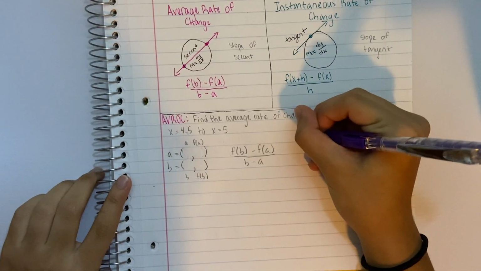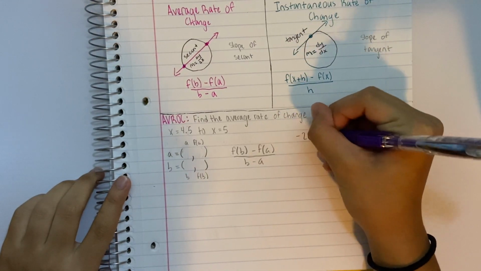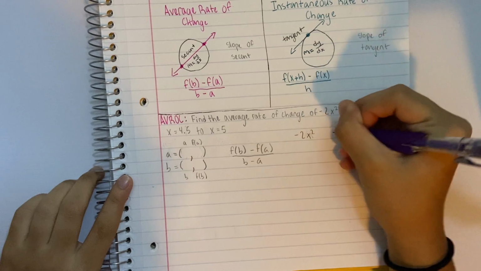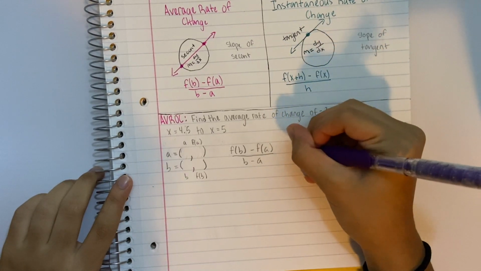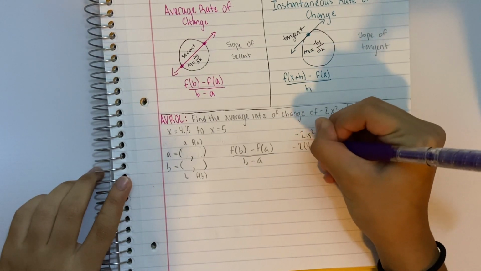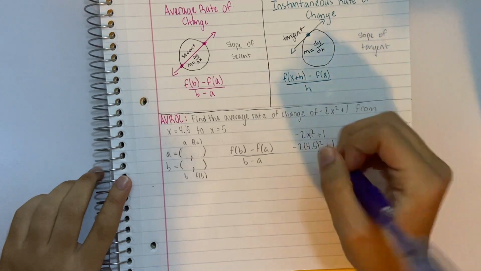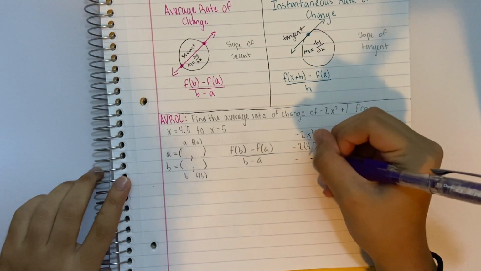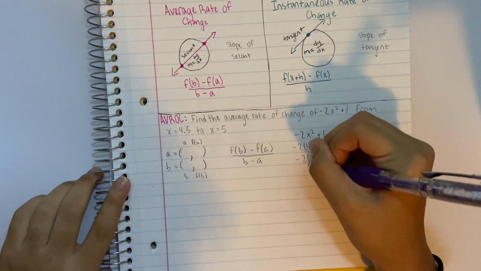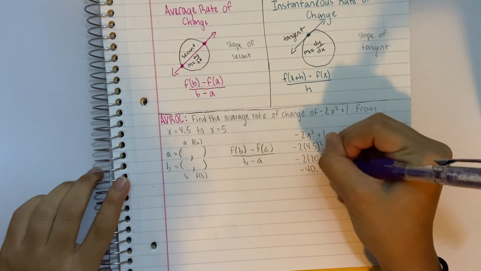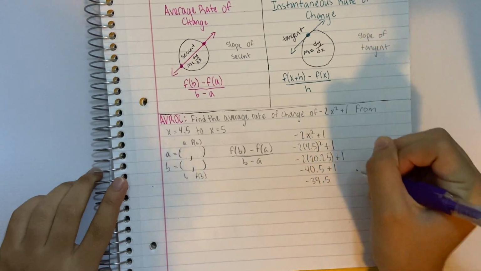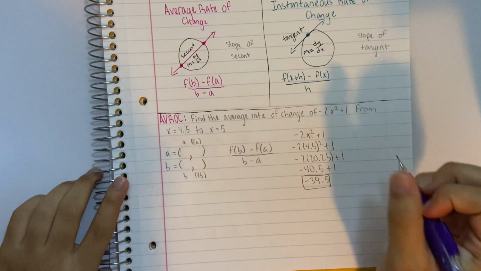And to do that, you would put negative 2x squared plus 1, and you would plug in the 4.5. And then you would solve from there. And then this would be your y value for 4.5.